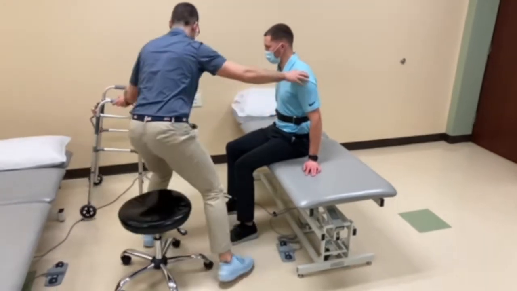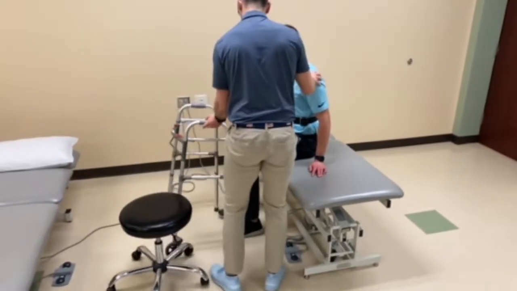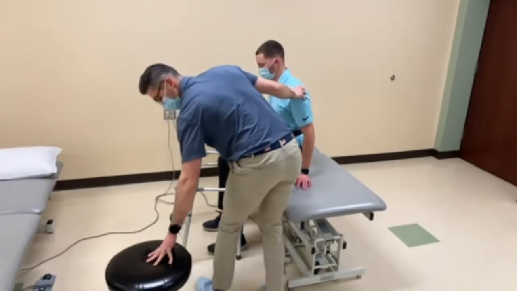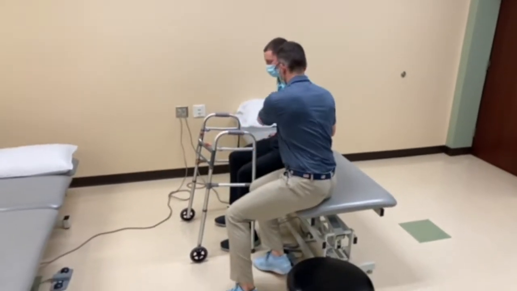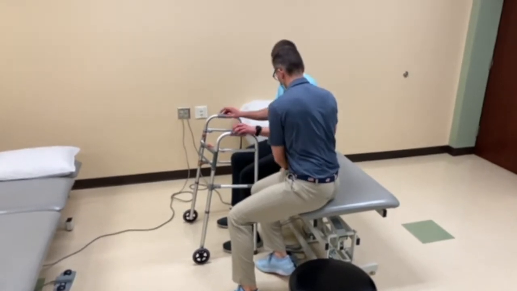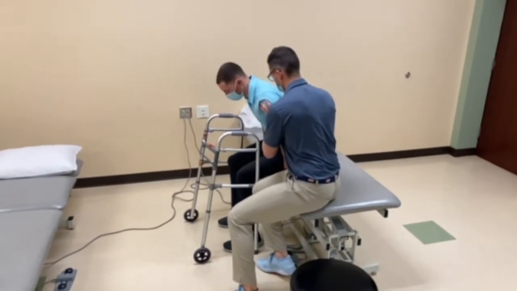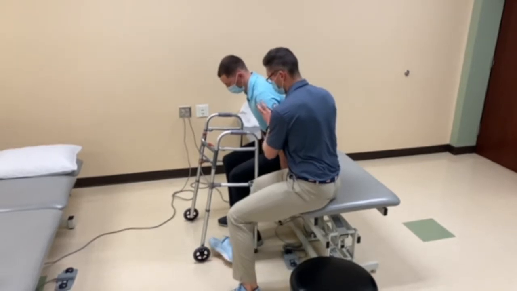To get the patient standing, have them scoot their feet back under the table and instruct them to lean their torso with nose over their toes and push up through their hands on the edge of the mat. Provide assistance with one hand on the front of the shoulder and the other with an underhand grip on the belt.